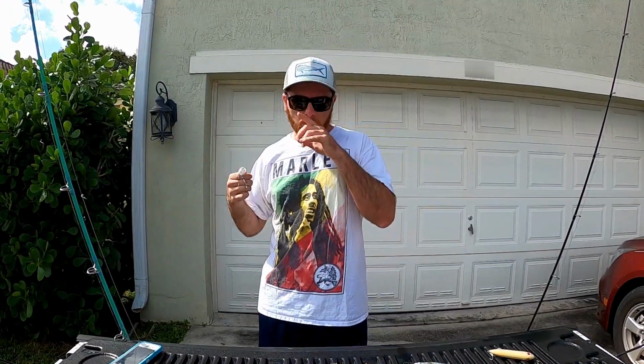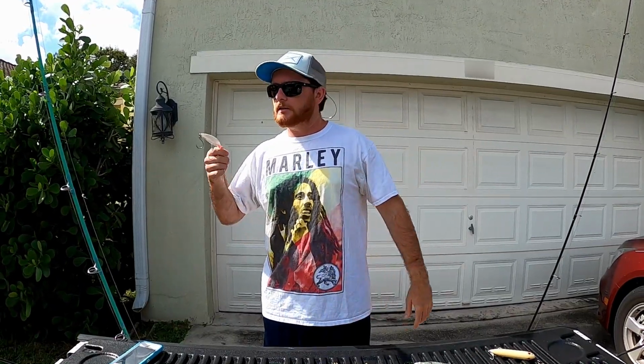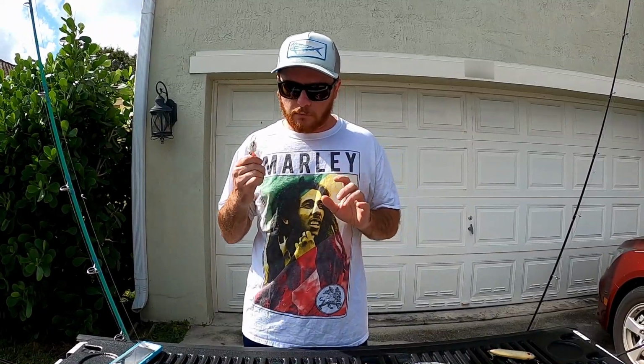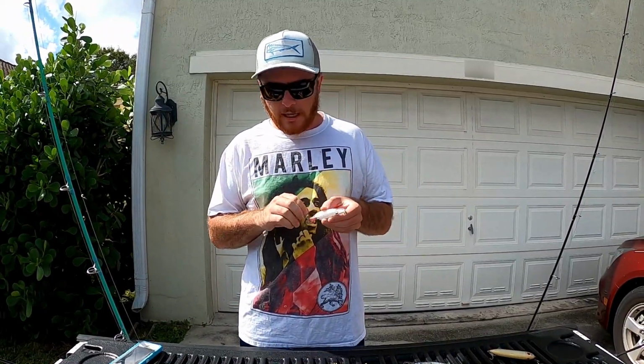You can cast these out and reel them straight in pretty fast, pretty aggressive. These are very good when fish are busting on the surface and you want to cast a lure that's just subsurface, within 2 or 3 feet of the surface, right? These things are great, especially if those fish are fast, aggressive fish like bonita, bluefish, mackerel. Very good overall lure, but has its own place.